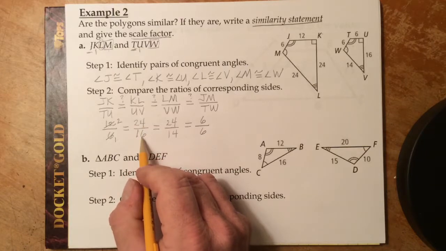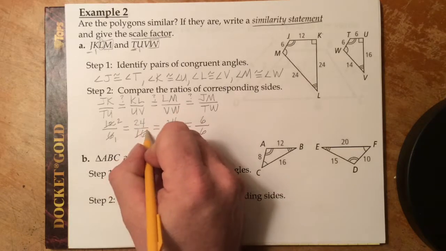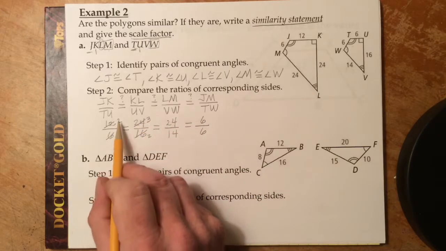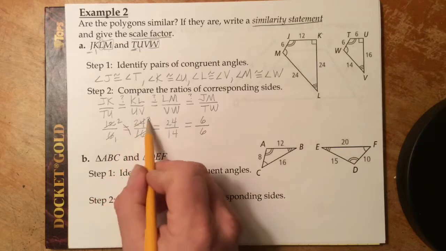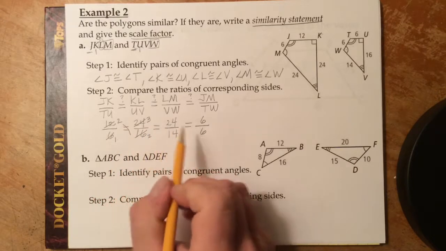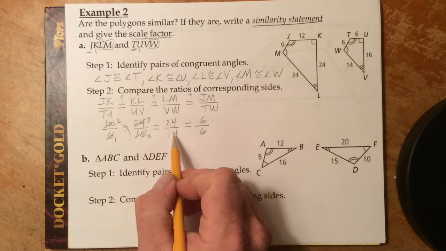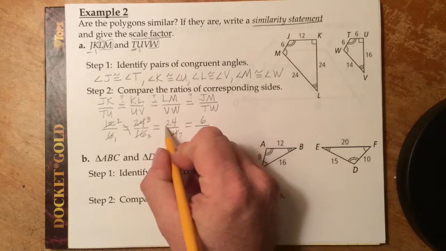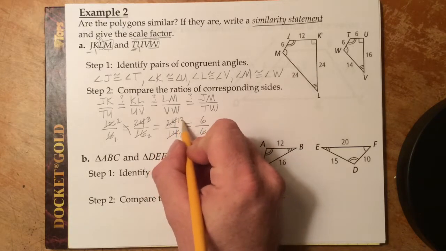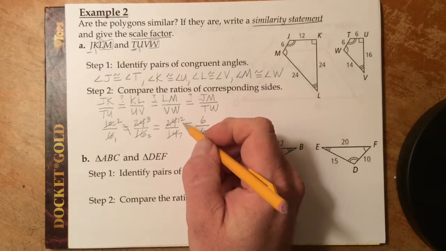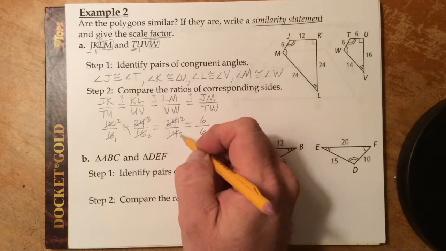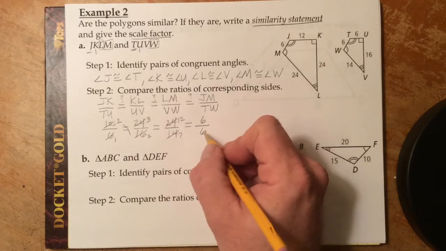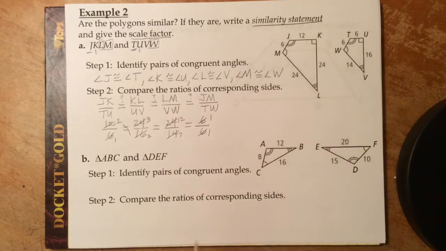24 to 16 reduces by 8. 8 goes into 16 twice. 8 goes into 24 3 times. And already we can see that 2 to 1 is not equal to 3 to 2. Continuing on just to see what happens, 24 to 14 reduces by 2. 2 goes into 14 7 times. 2 goes into 24 12 times. Definitely not similar because these are not going to be equivalent. 12 to 7, 3 to 2, 2 to 1. Finally, 6 to 6 reduces by 6, and we get 1 to 1.